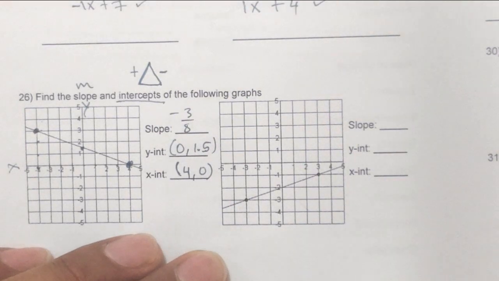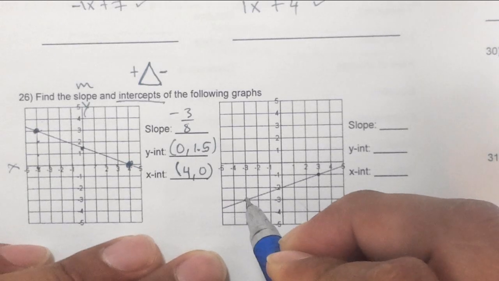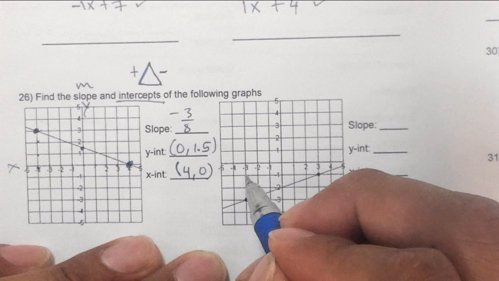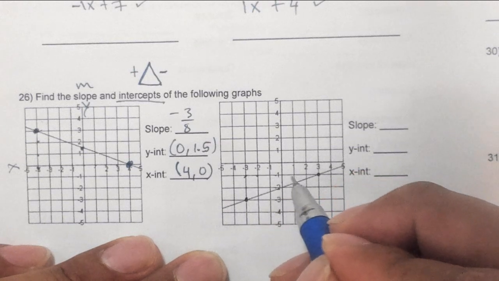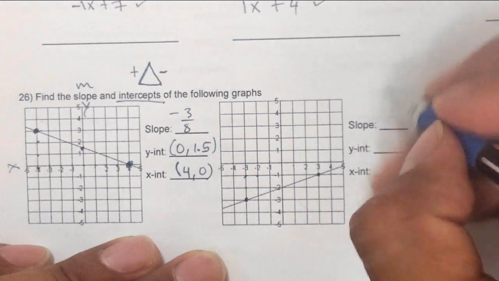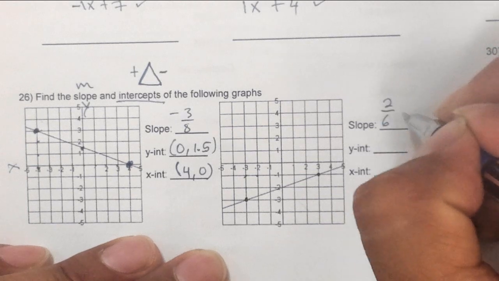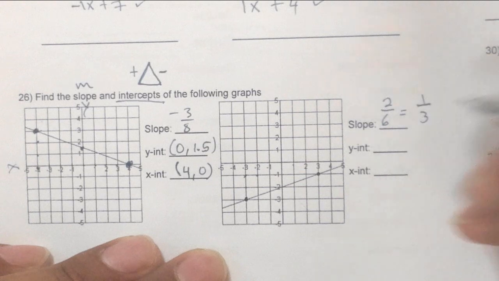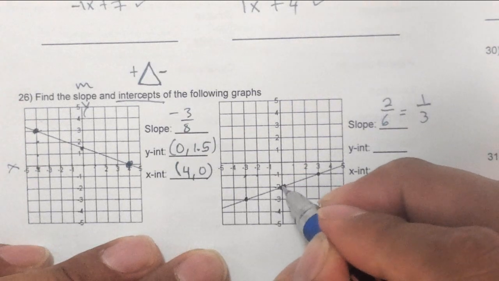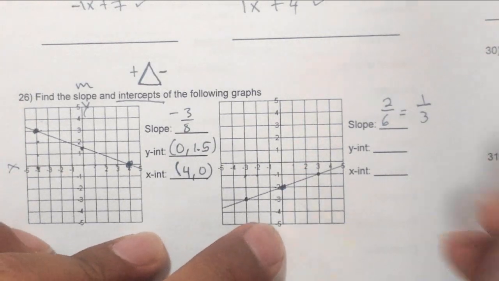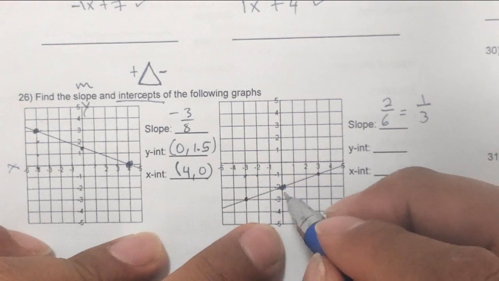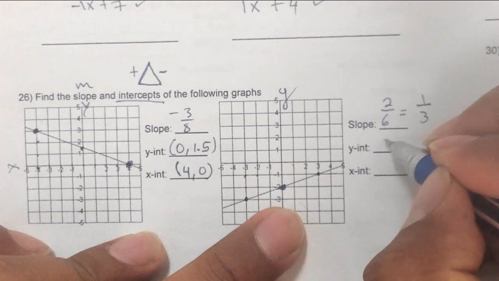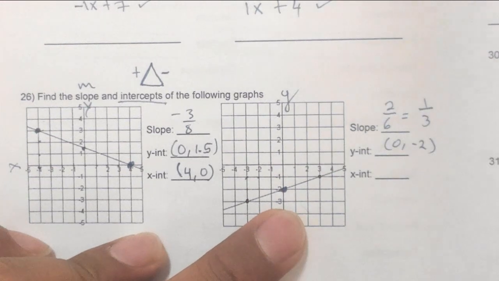Okay, let's do it. I leveled up now. I'm not leveling down, so I level up 1, 2, and then 1, 2, 3, 4, 5, 6. So this is 2 over 6, which reduces, or simplifies, to 1/3. So there's a point in the middle, so you could have done that too. Y-intercept, well, the y-intercept, I'm looking at it, it's right there. Remember, it's the y-axis, so therefore it's (0, -2).